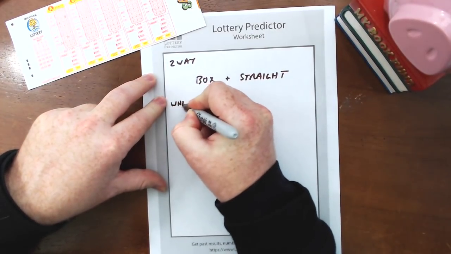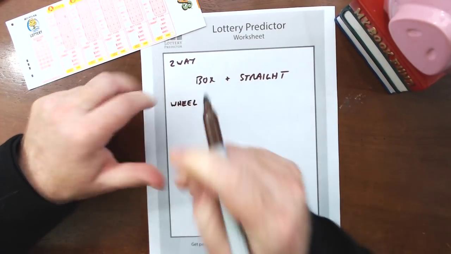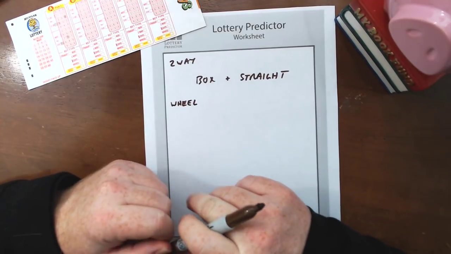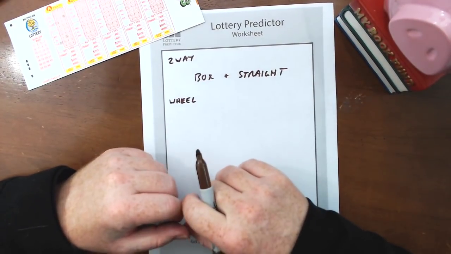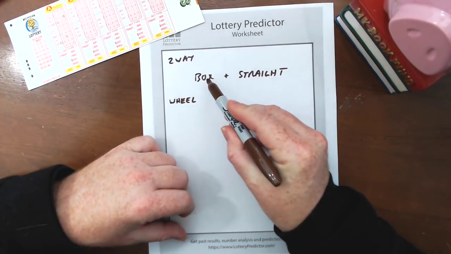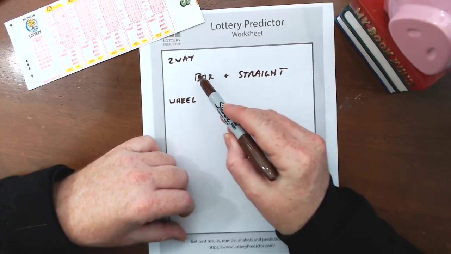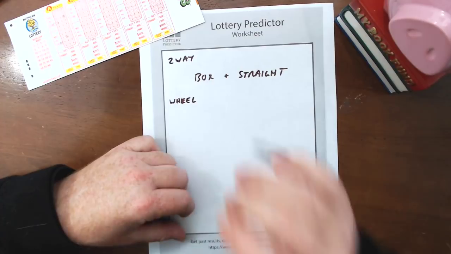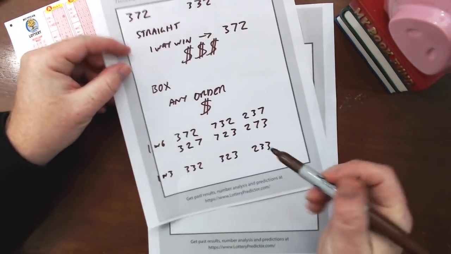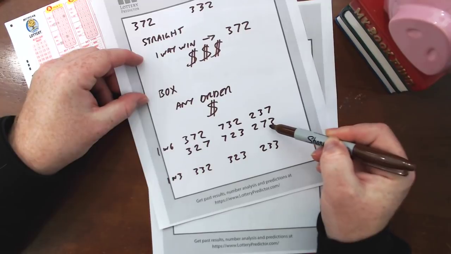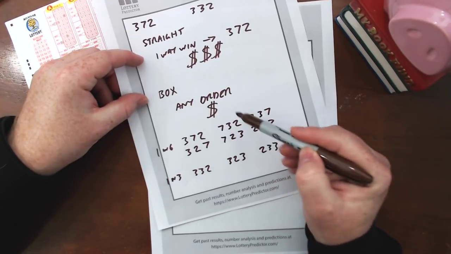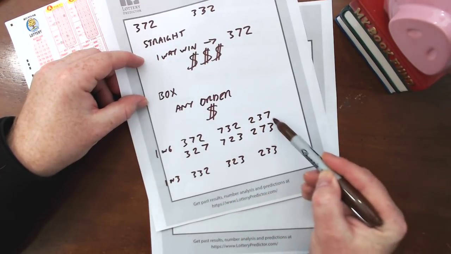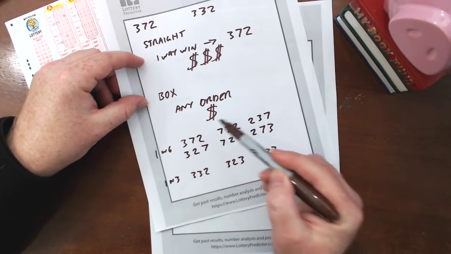Next we'll talk about the wheel. Now the wheel, a lot of people get confused about the wheel. It can be a little bit daunting as you read through the instructions on various state websites, but it's actually very, very simple. The wheel is actually just the box, but rather than betting one bet, it's placing a single bet on every single combination. So if you remember when we went through the box, we basically went through every single individual combination. And when you're playing a box, if you bet $1, you're basically betting $1 that any of these numbers will come out. And that's why you'll get a lot less money out of that.